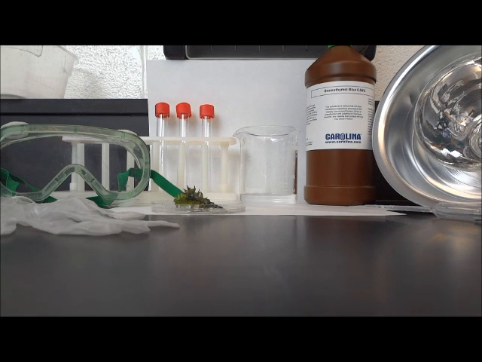This experiment will help us see how plants exchange gases through the process of photosynthesis. We will really be focusing on carbon dioxide and oxygen. We're going to use Bromothymol blue, or BTB, to help us see this gas exchange.